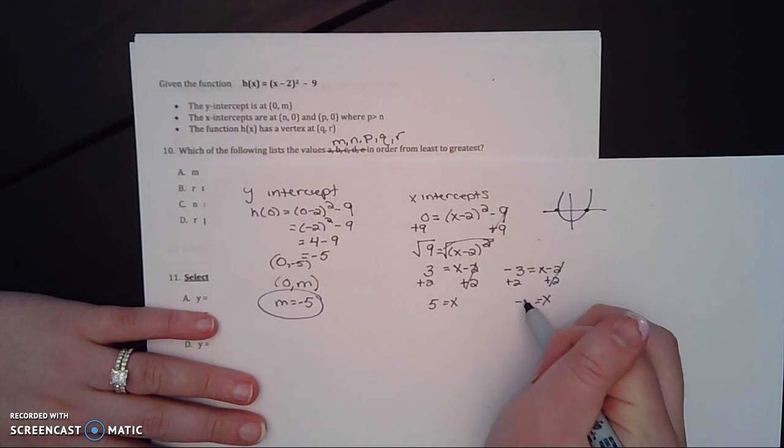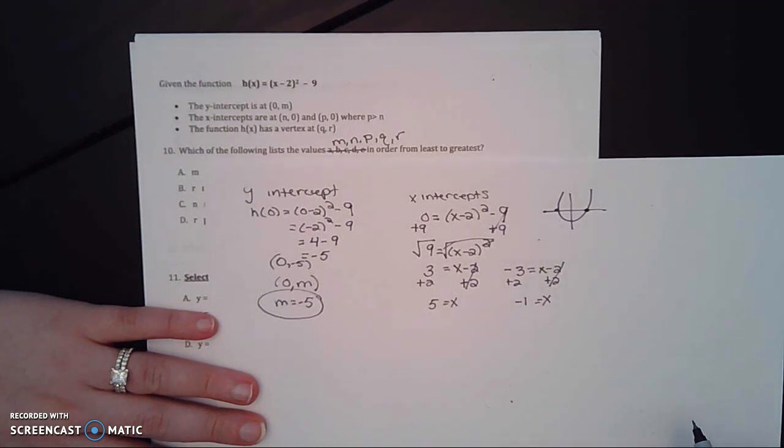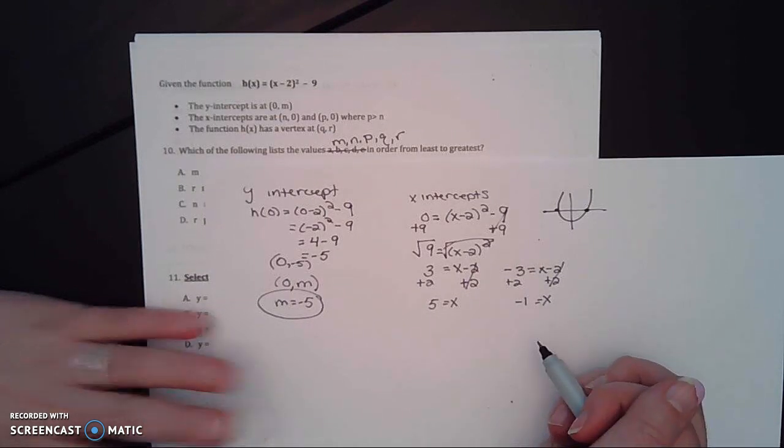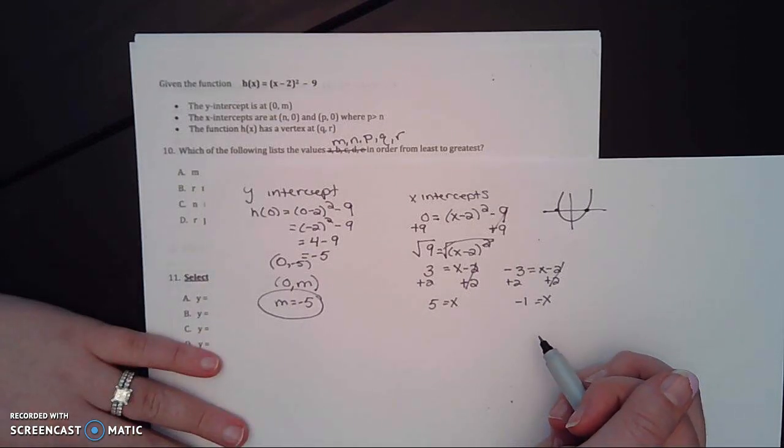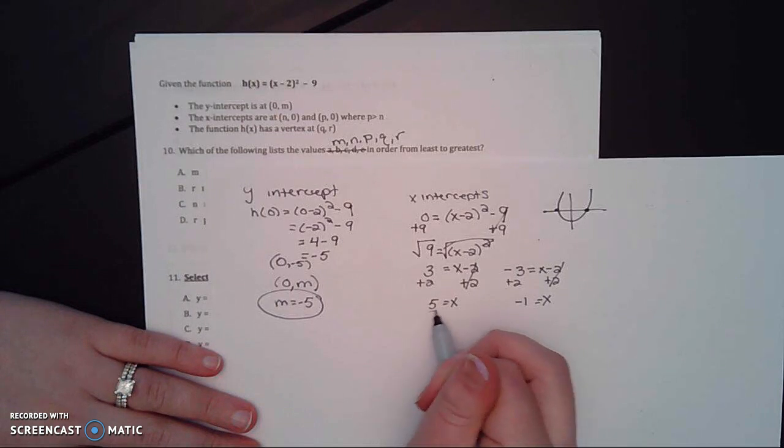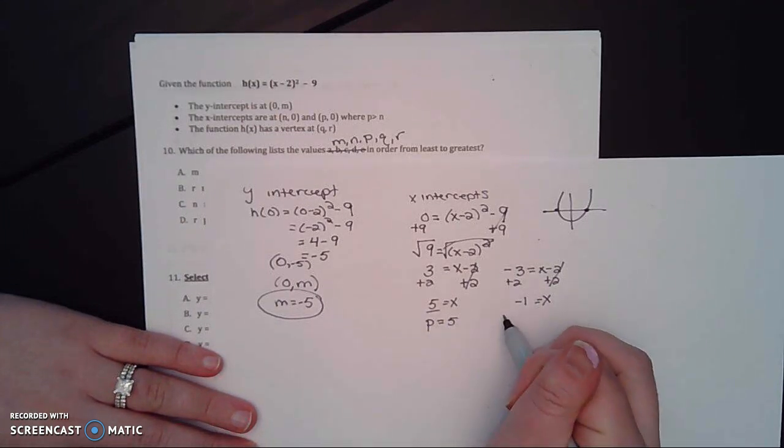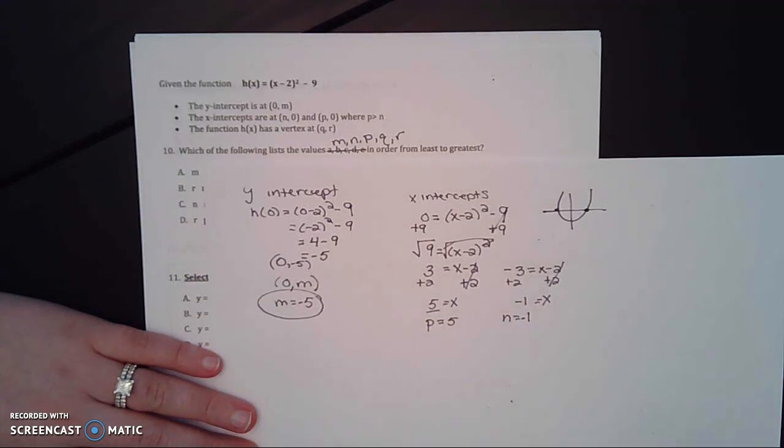Add 2 to this side: x equals negative 1. Now in the problem it says the x-intercepts are at (n, 0) and (p, 0), where p is greater than n. We can determine which x-intercept is p and which one is n because p is greater than n. My 5 here is greater than negative 1, so p equals 5, n equals negative 1.